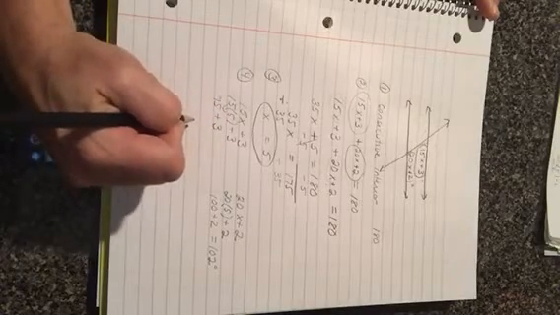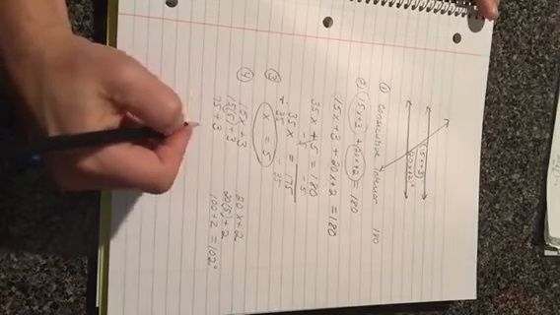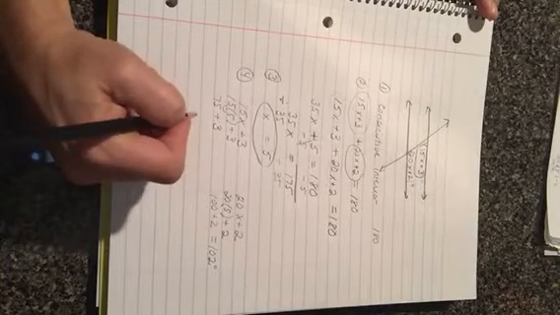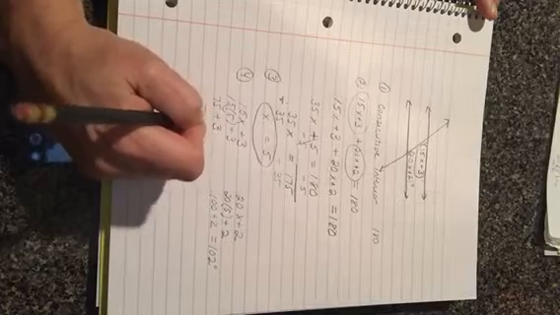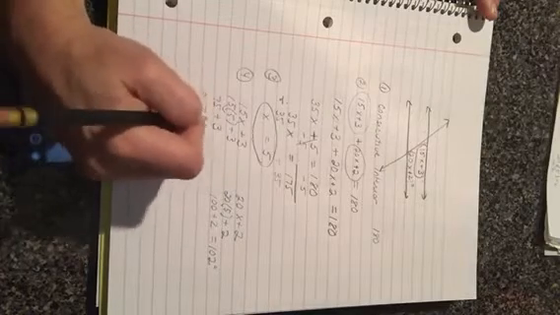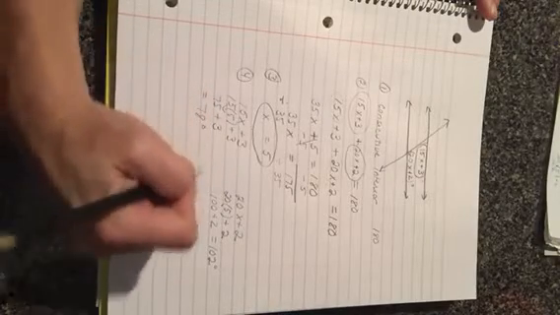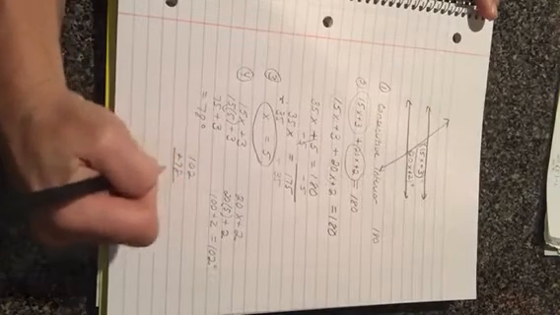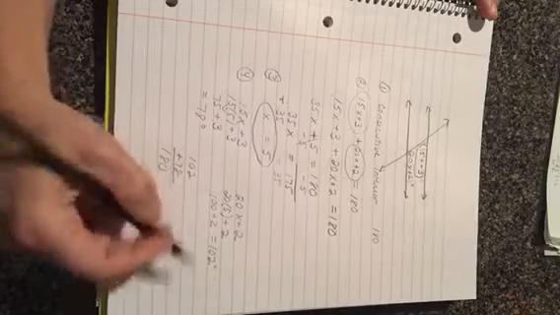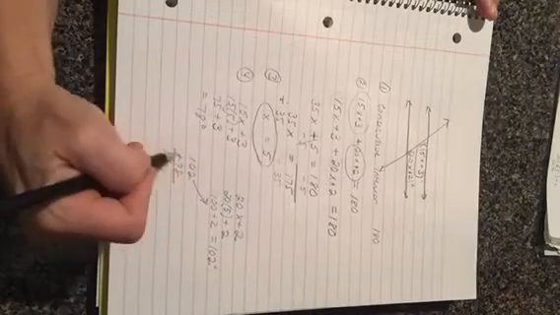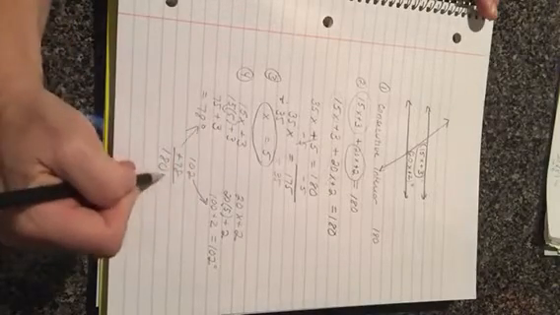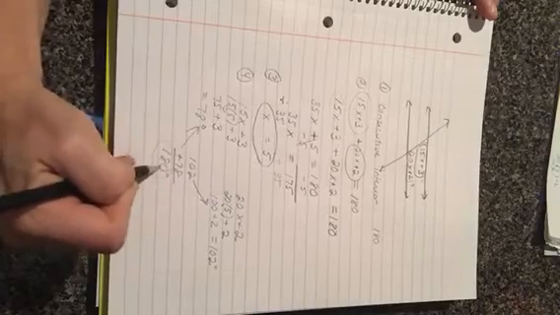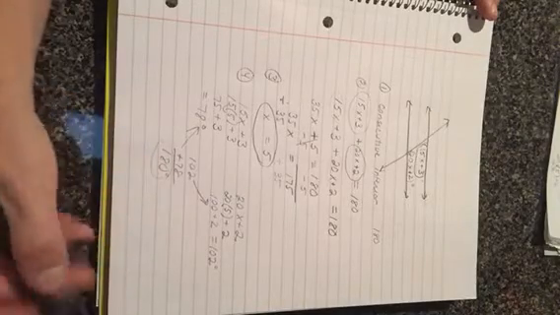And 15 times 5 is going to be 75 plus 3, so we're going to end up with 78 degrees. So that's what this one equals. And if you take 102 plus 78, you end up with 180, because this angle is 102 and this angle is 78. Together they add up to 180, making them consecutive interior angles.